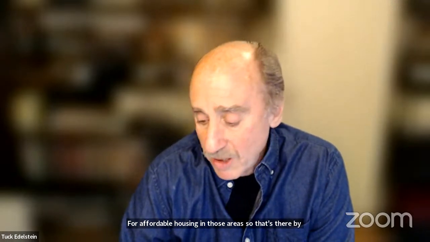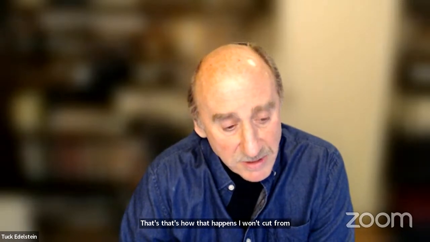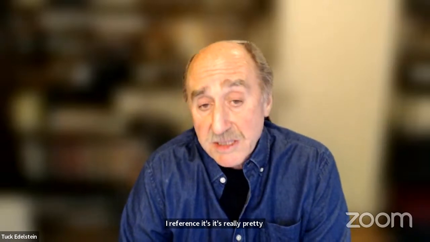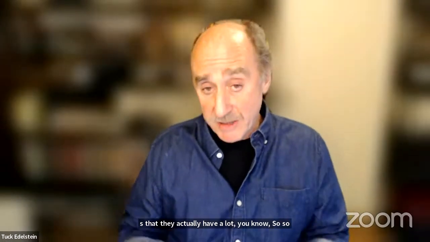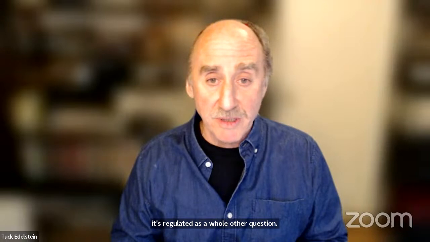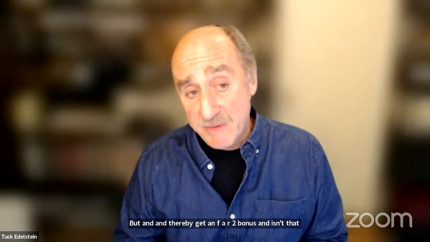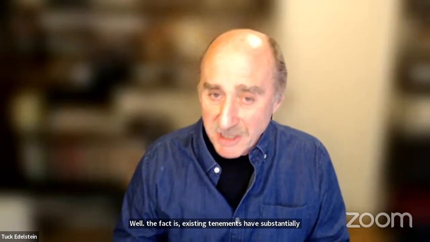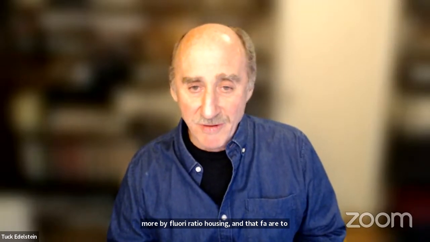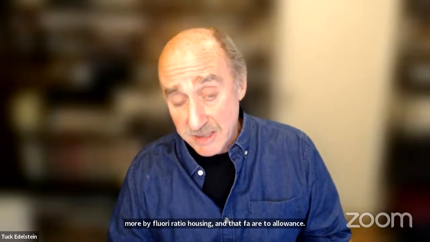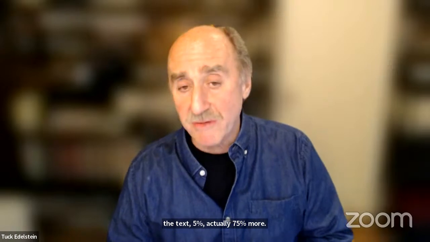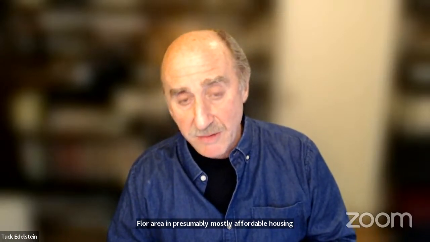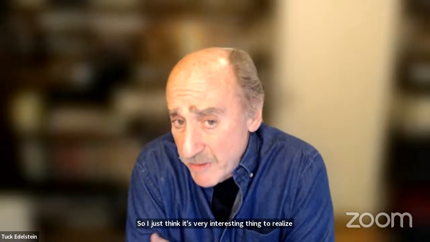That's how that happens. I will cut from that to something else I referenced that's really pretty interesting as far as the affordable housing in the existing tenements. New developments will say they're going to build affordable housing. Where they do it and how they do it and how it's regulated is a whole other question, but they thereby get an FAR 2 bonus, and isn't that great? We're going to build FAR 2 fully affordable housing. Well, the fact is existing tenements have substantially more housing by floor area ratio than that FAR 2 allowance affords them, particularly, as I mentioned in the text, 5% to actually 75% more floor area in presumably mostly affordable housing in existing tenements. So I just think it's a very interesting thing to realize, and it's not talked about that much. But is that clear about FAR 10, FAR 12?